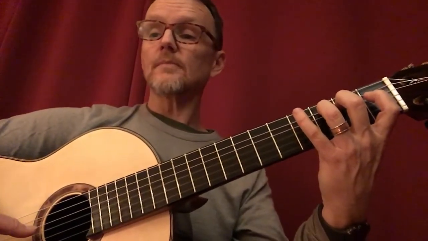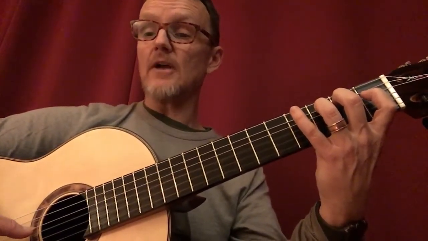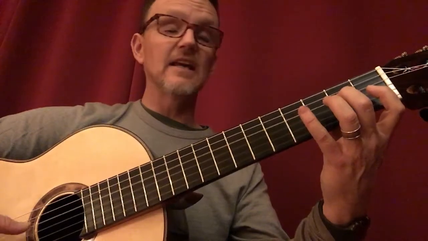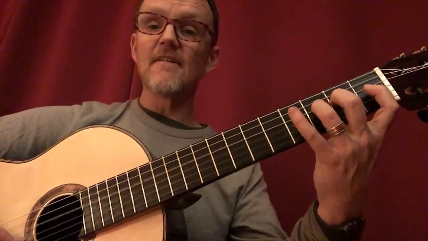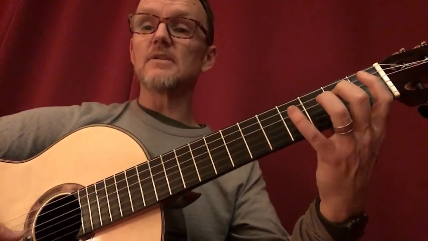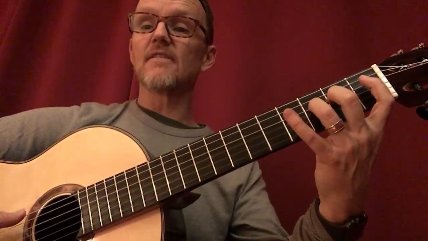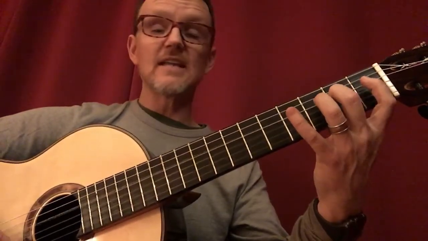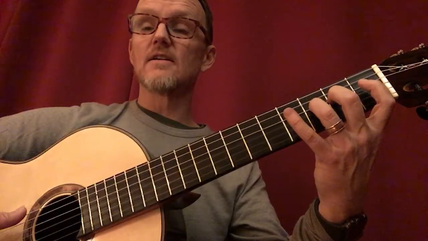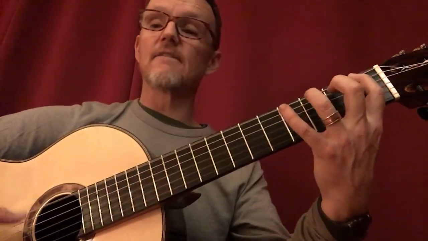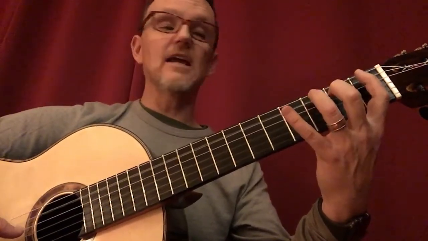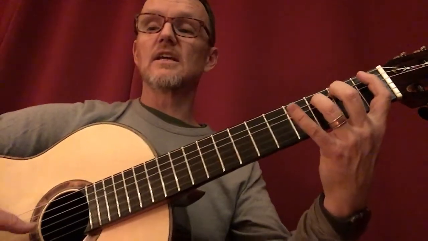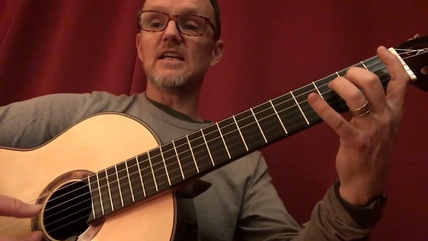Then I have the same mechanical pattern on the 4th string, D, then E, then F. So same D, E, F. So open, 2nd fret, 3rd fret. So I have E, F, G, A, B, C, D, E, F.